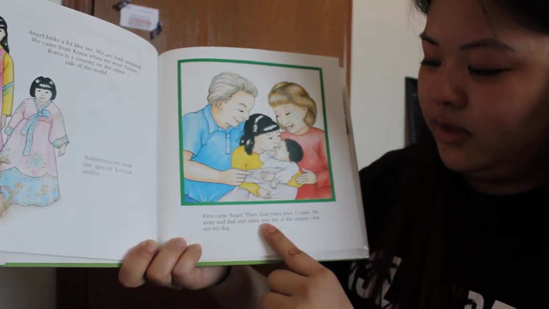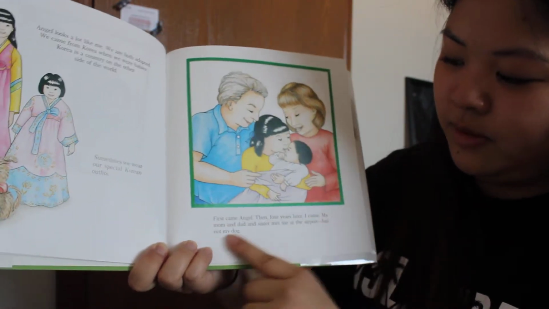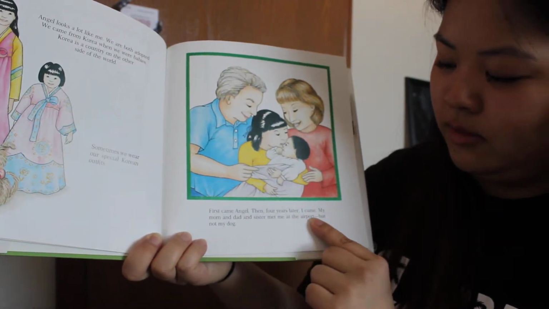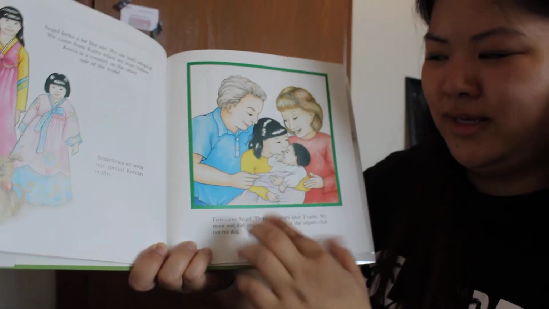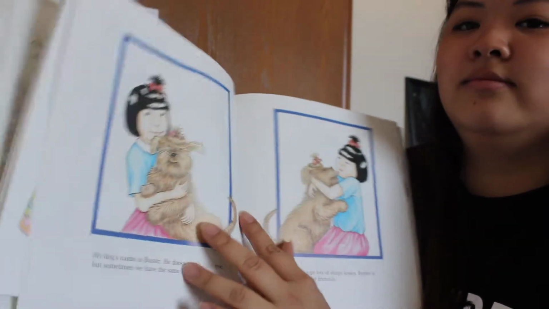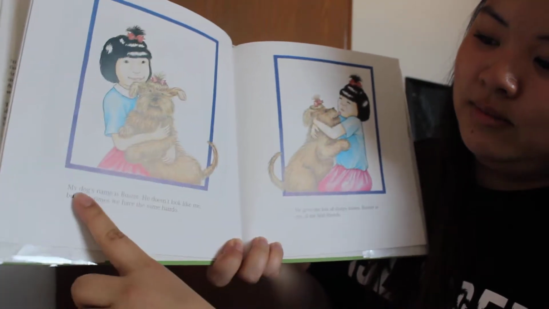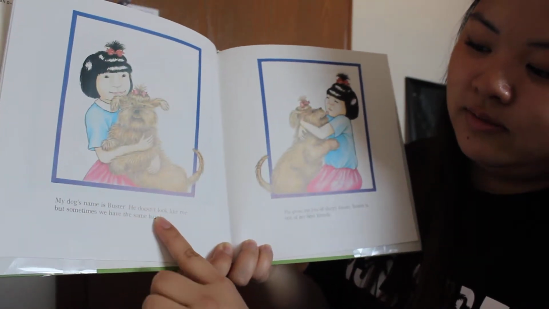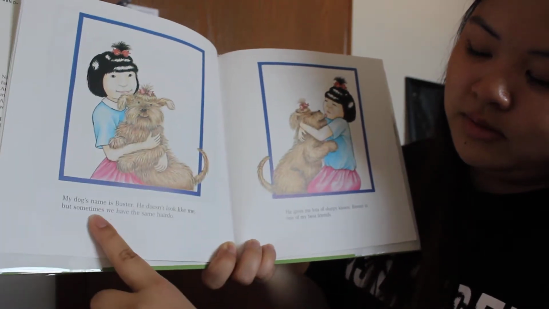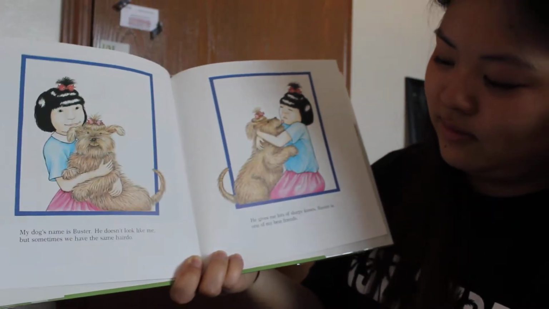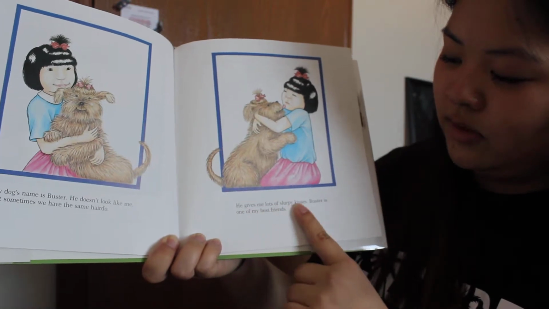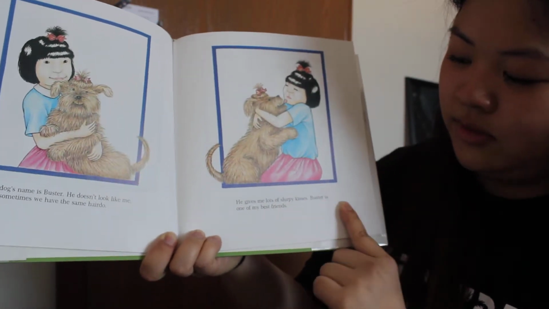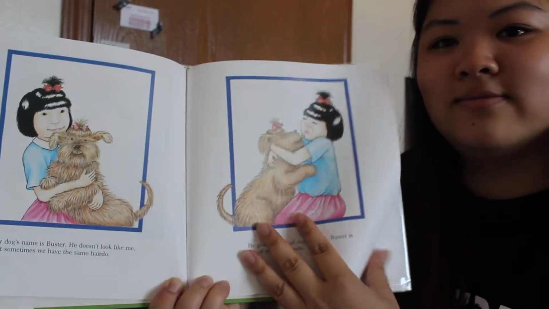First came Angel, then 4 years later I came. My mom and my dad and sister met me at the airport, but not my dog. My dog's name is Buster. Here's Buster. He doesn't look like me, but sometimes we have the same hairdo. He gives me lots of slurpy kisses. Buster is one of my best friends.